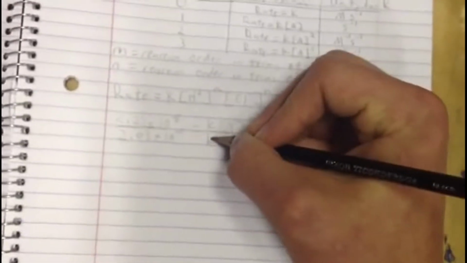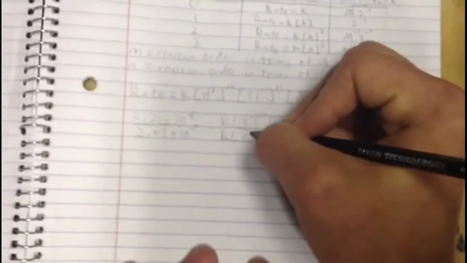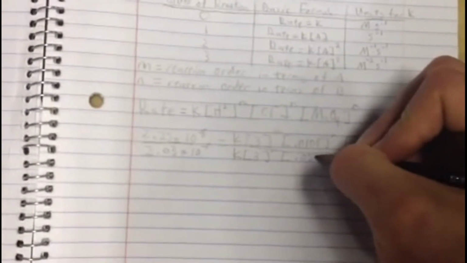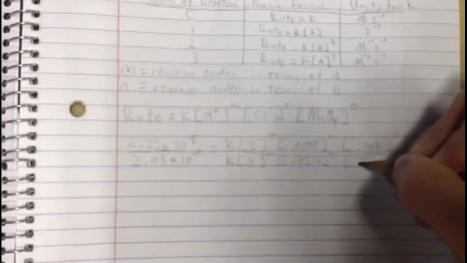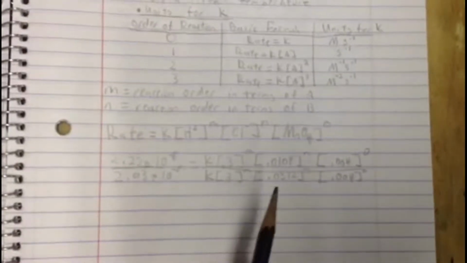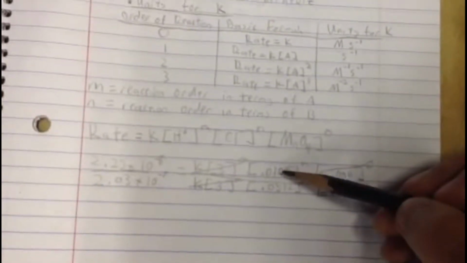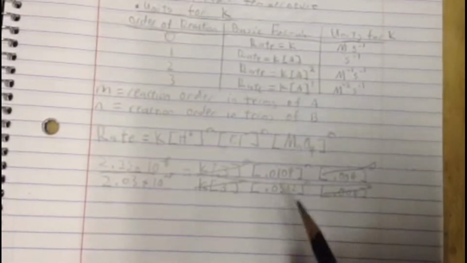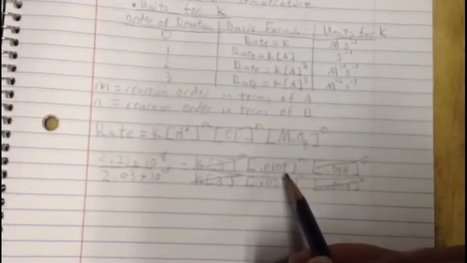over K, concentration of H, which is 3, to the M, and then concentration of Cl minus for trial 2, and concentration of permanganate, which is 0.004, to the O. Alright, and so since you look over here, you can see that some of these are the same, so we can just cross these out. The K, concentration of H, and permanganate. So that's why we want the Cl concentration to change, but we want a trial where the concentration of permanganate stays the same.